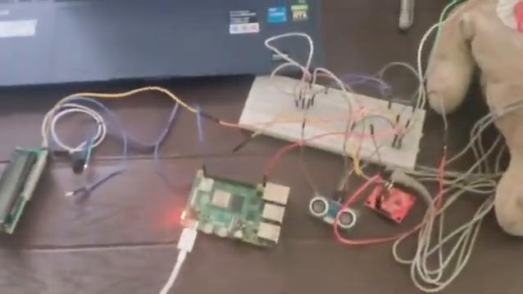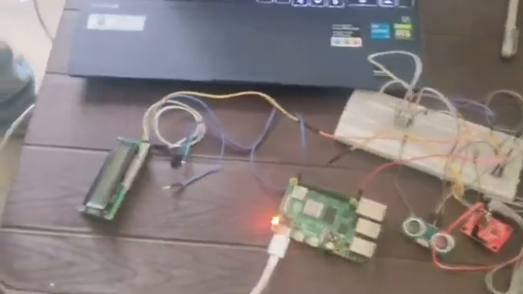First, the Raspberry Pi. The Raspberry Pi is the main control, the brain of the system. It collects the data from the sensors, processes real-time data, sends the data to the dashboard, and controls the LCD display and the alert system.